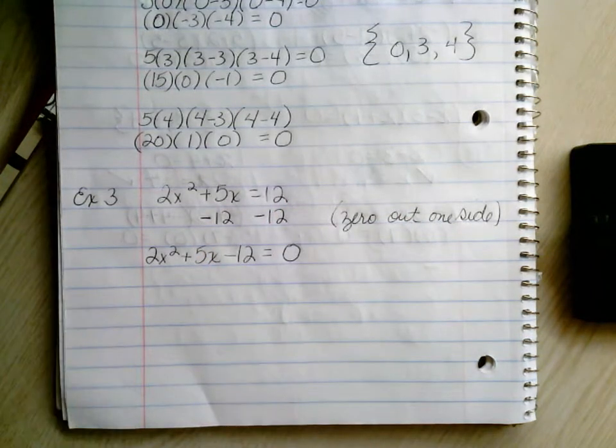Okay, it's starting to look like what you've seen before, but it's still not factored. It's not a perfect square. It's not a difference of squares. Factors of negative 24 whose sum is 5: 1 and 24, 2 and 12, 3 and 8.